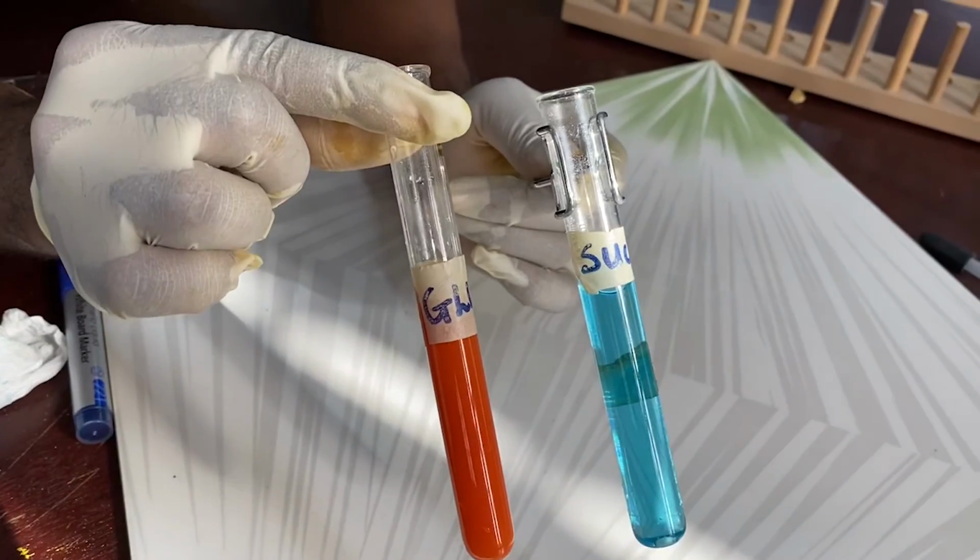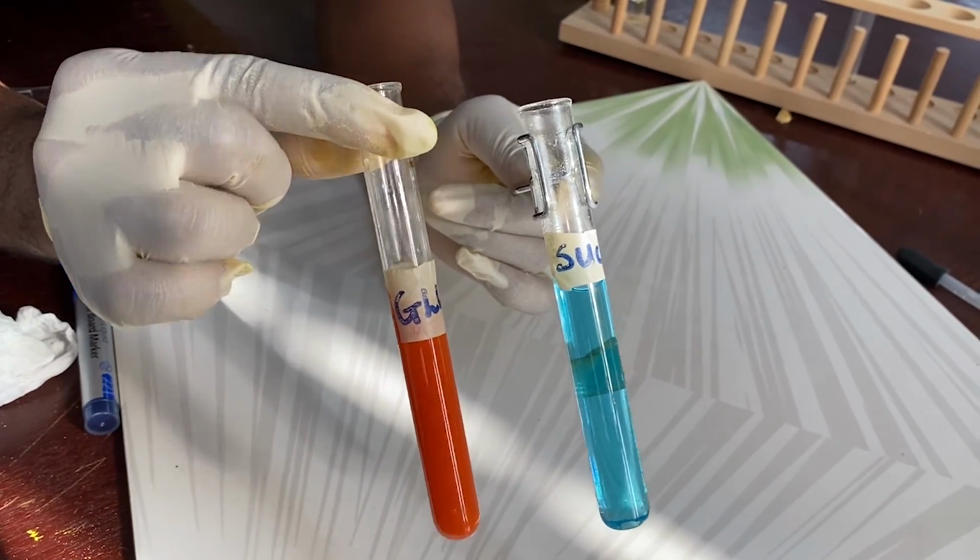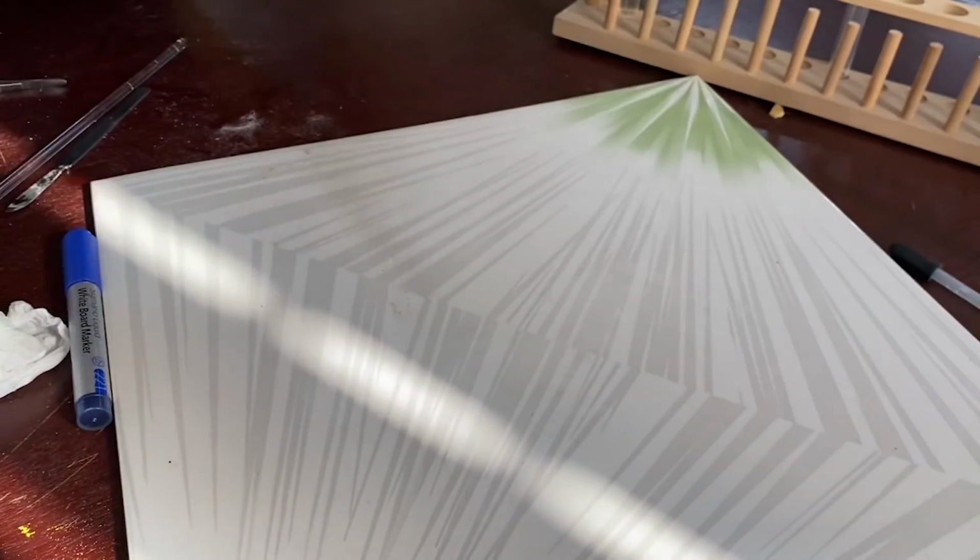As you can see, the glucose sample changed from blue to green and then to orange, while the sucrose sample did not change.